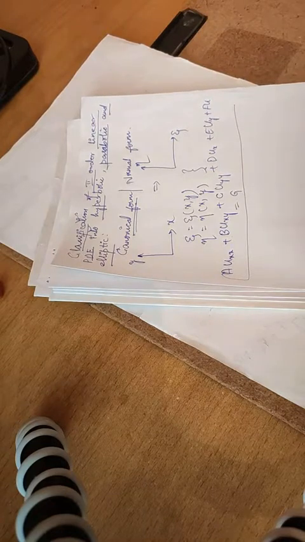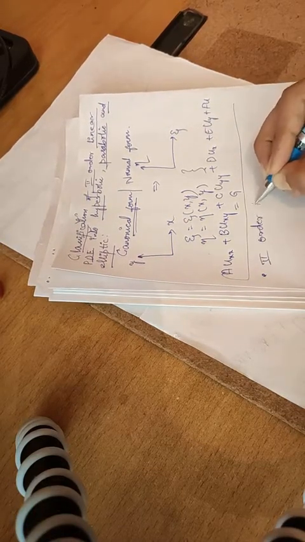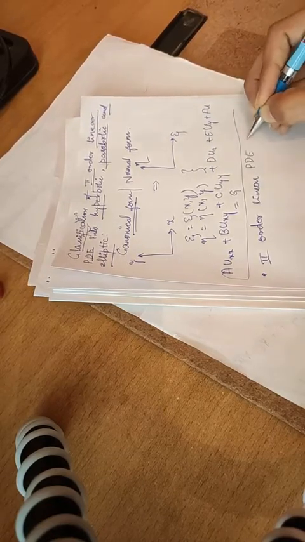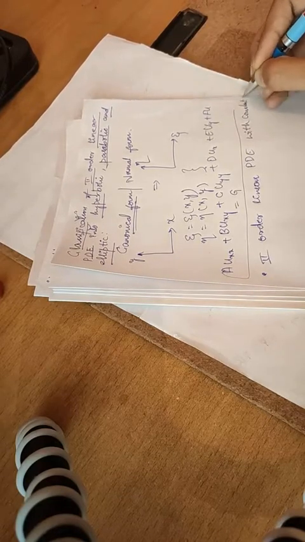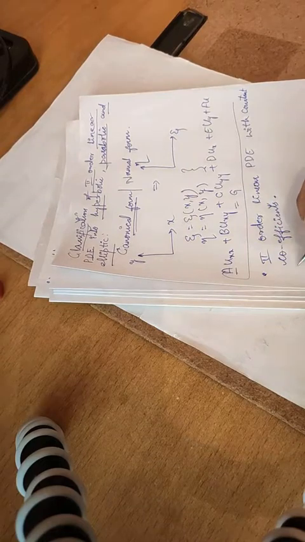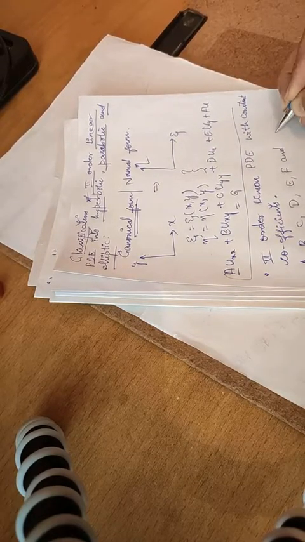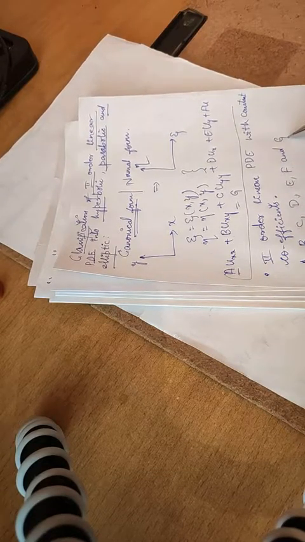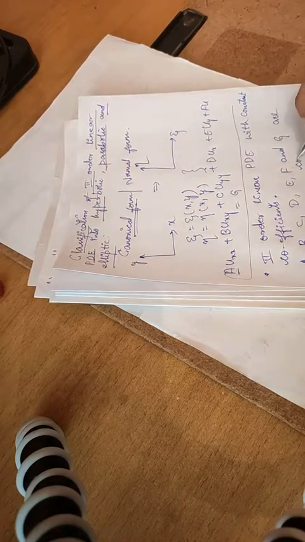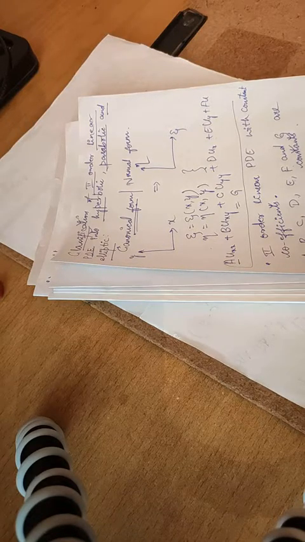This second order linear PDE can be categorized in two ways. That is second order linear PDE with constant coefficients. That means here in our general linear PDE we have A, B, C, D, E, F and G, right? All of these A, B, C, D, E, F and G will be constants. If the coefficients of uxx, uxy, uyy, ux, uy and u are constant, then we call that particular PDE as second order PDE with constant coefficients.